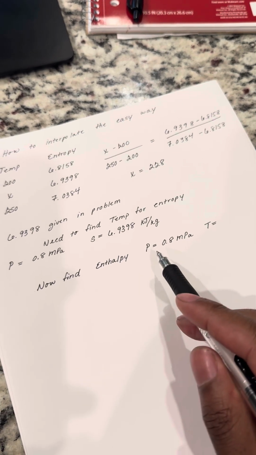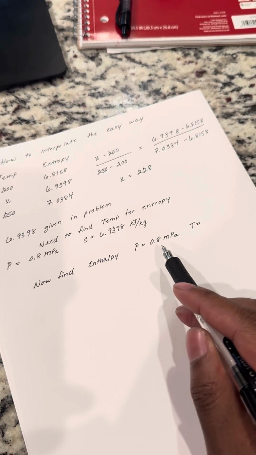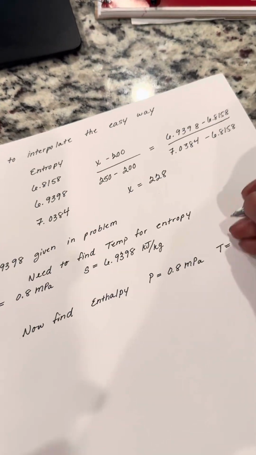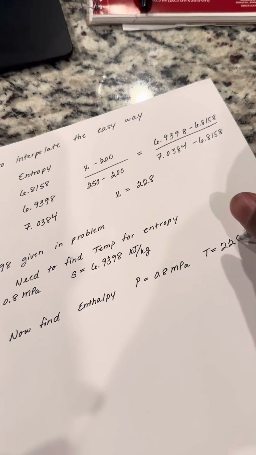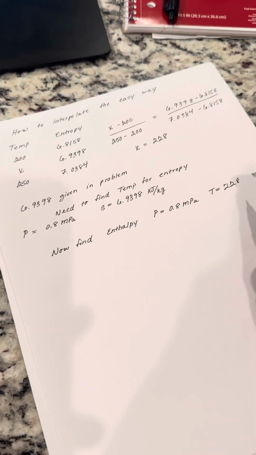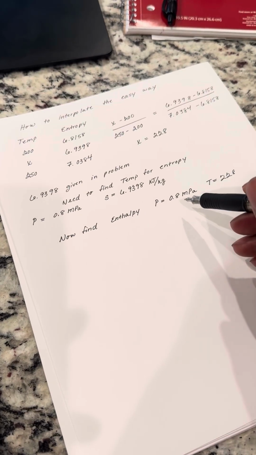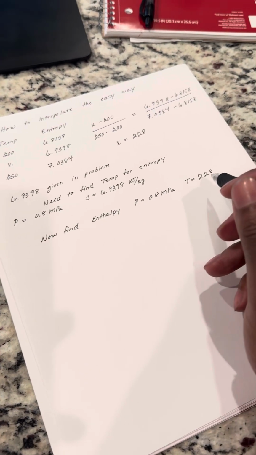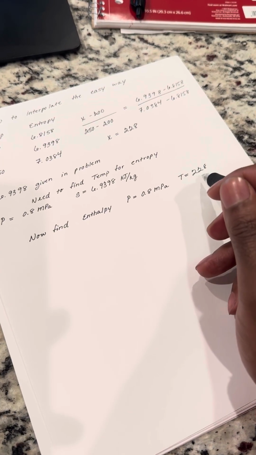You still got your pressure at 0.8 megapascals, but now we found the temperature. So 228. All right. So now that you have the temp at 228, you want to go back to your steam table, go find this pressure, and then look for this temp, which is not going to be there.